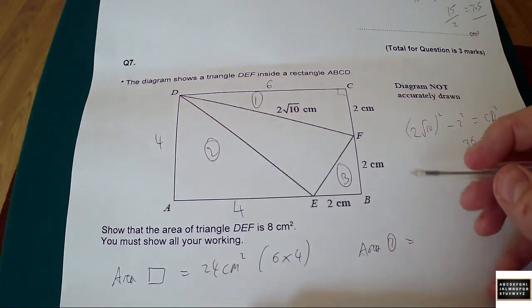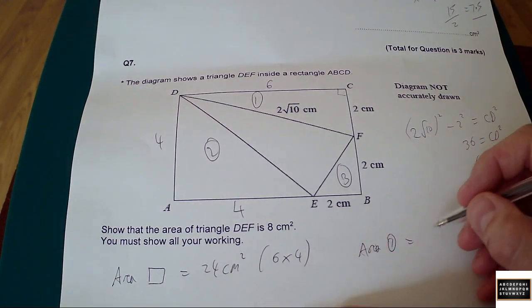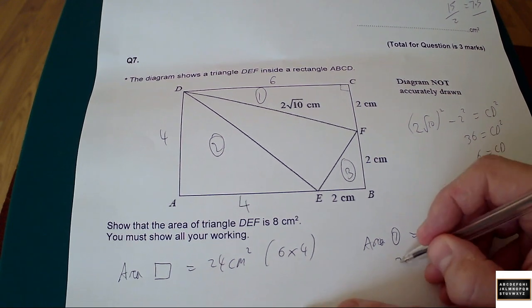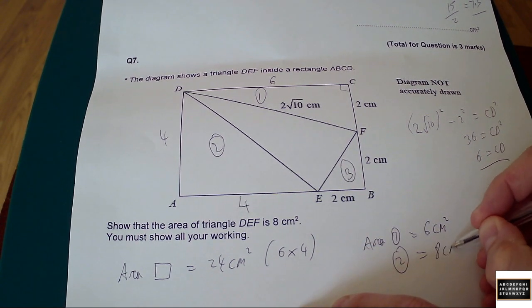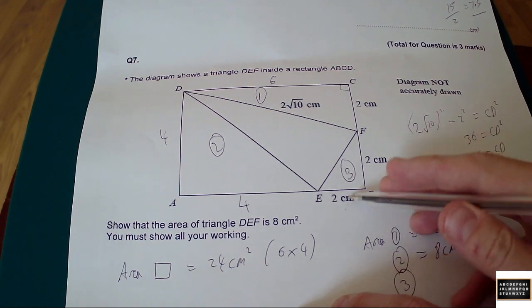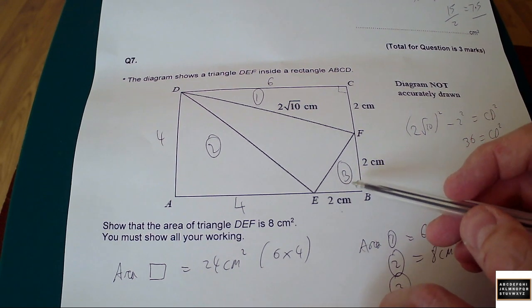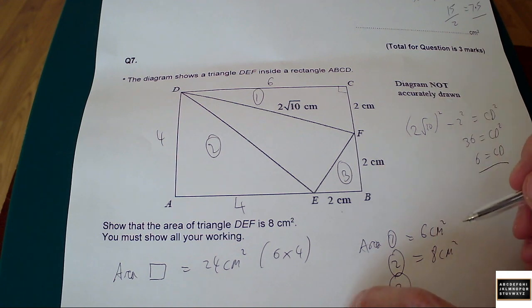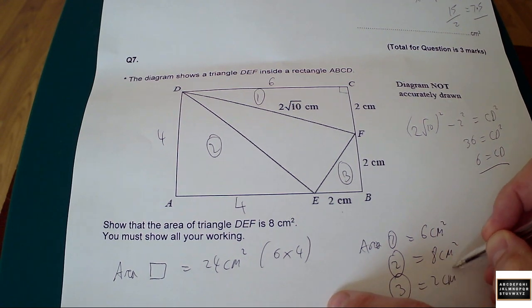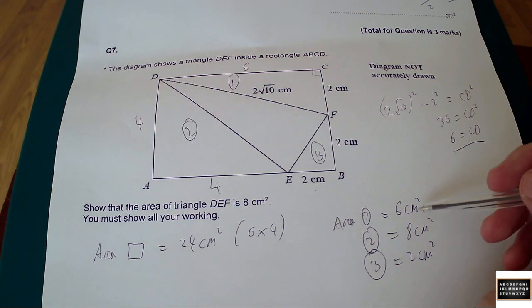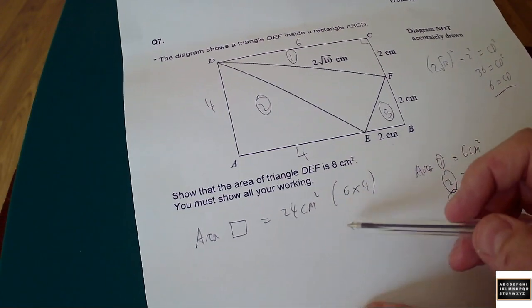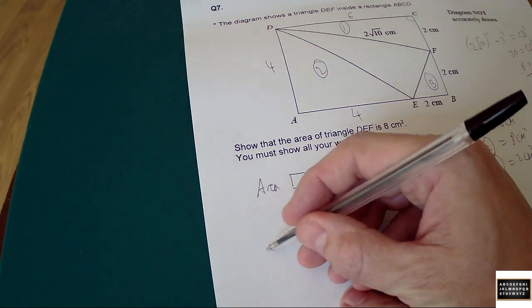So area of triangle 1 will be half the base times the height. So 3 twos are 6. Area 2, half the base times the height. So 2 fours are 8. And then area of triangle 3, half of 2 times 1 is 2. Now, 6 plus 8 plus 2 will be 16, and so you need to take 16 away from 24 to get the DEF.